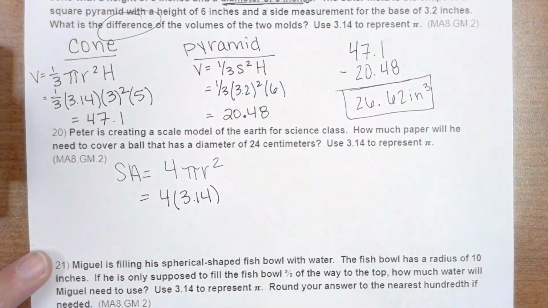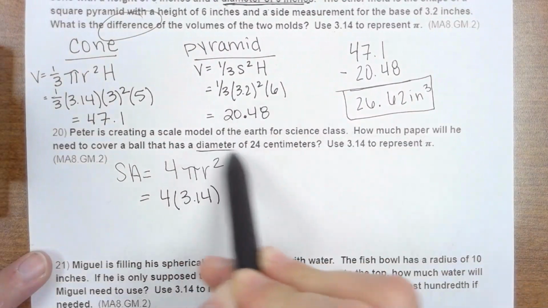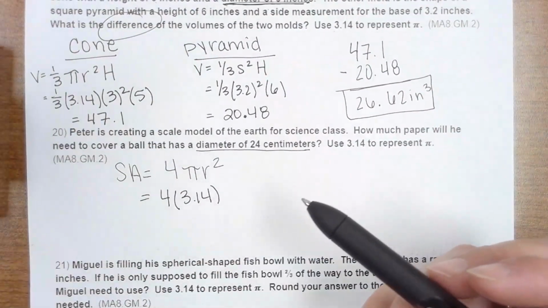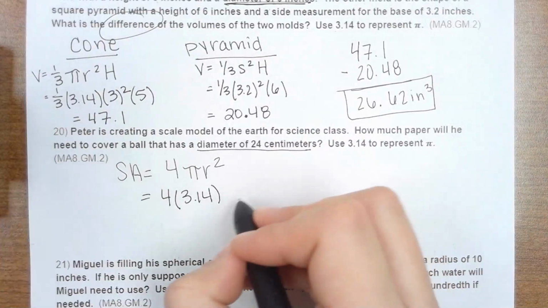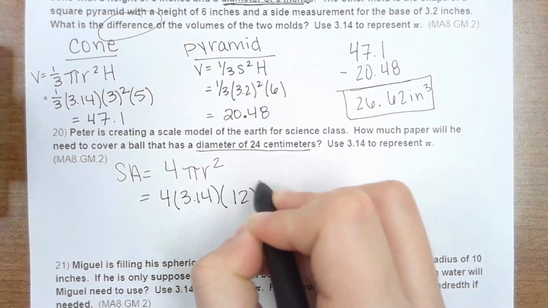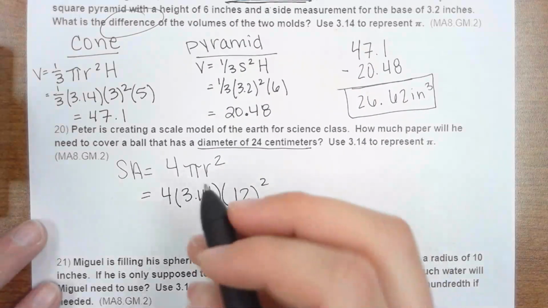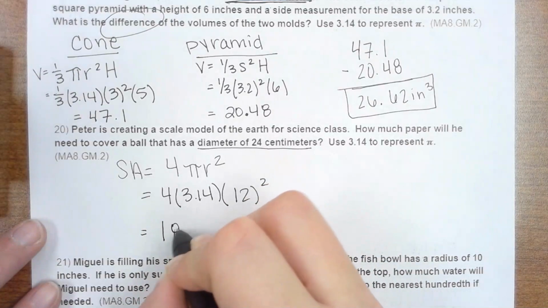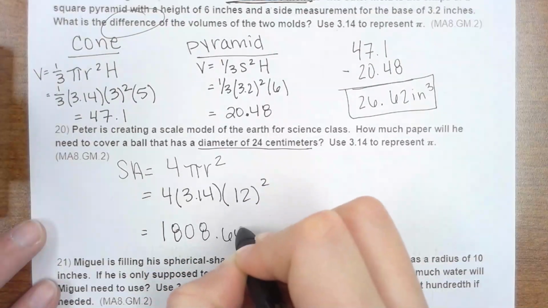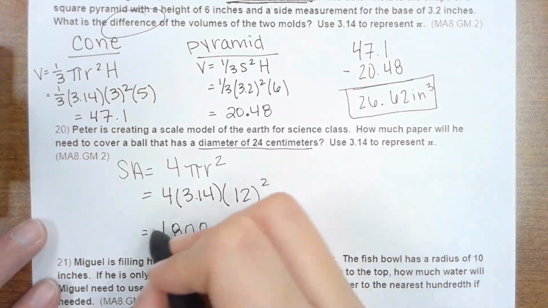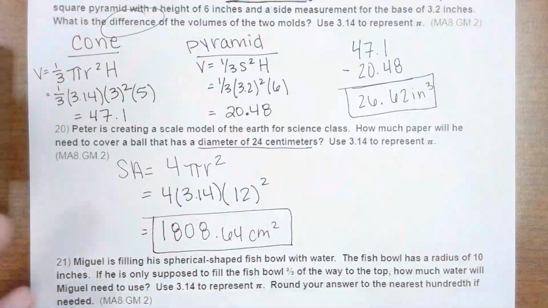And our radius, again, they gave us diameter, so we need to cut that in half to get the radius. So half of 24 is 12. And then again, we are just multiplying. So 4 times 3.14 times 12 squared is going to give us a total of 1,808.64 square centimeters. Again, it's squared because it's surface area.